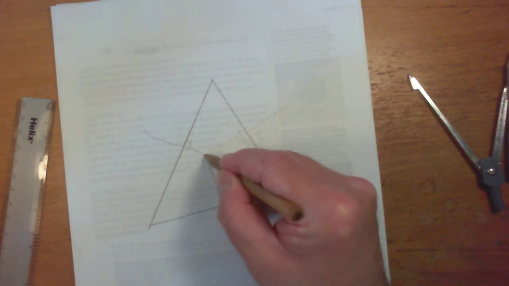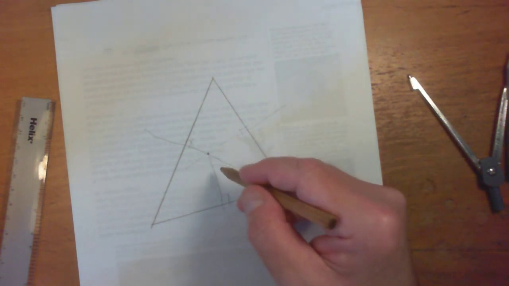And you find that they actually meet in a point, and that is the centre of the circle. So you don't actually need to construct all three. You can just construct two, and that will be the centre of the circle, from which you can then draw the circumscribed circle of this triangle.